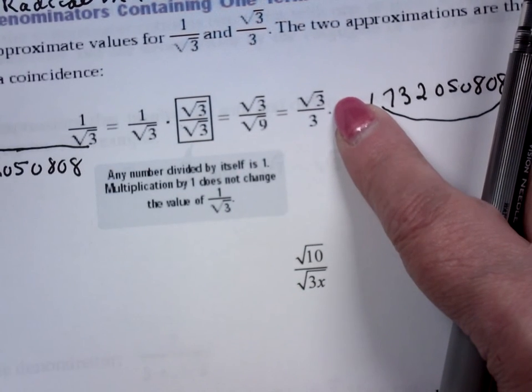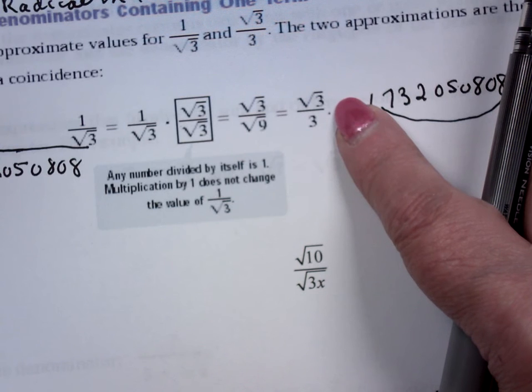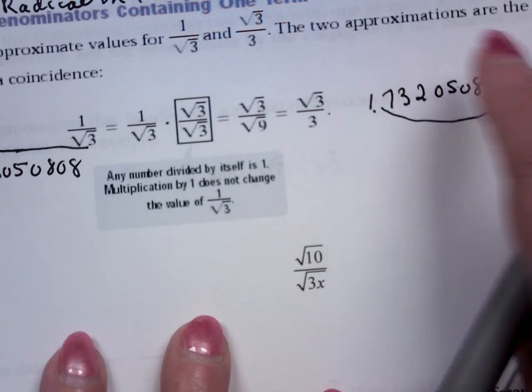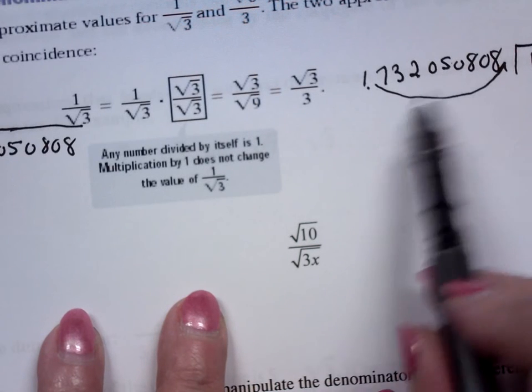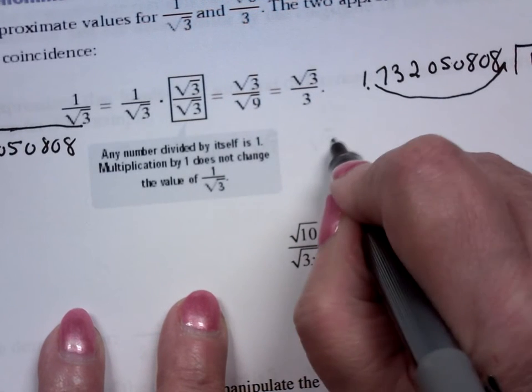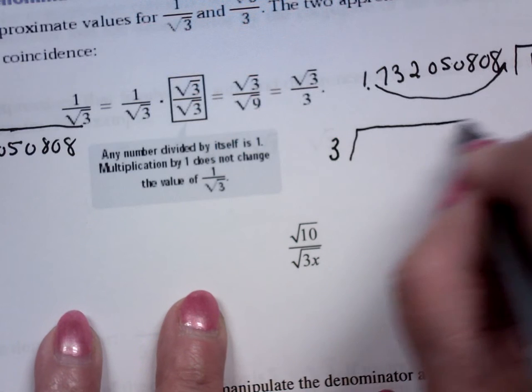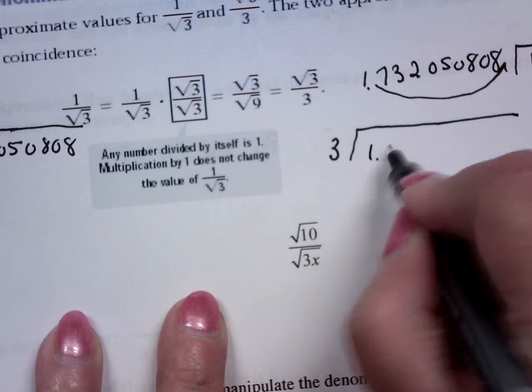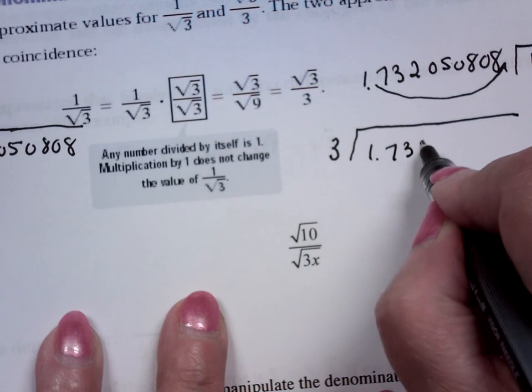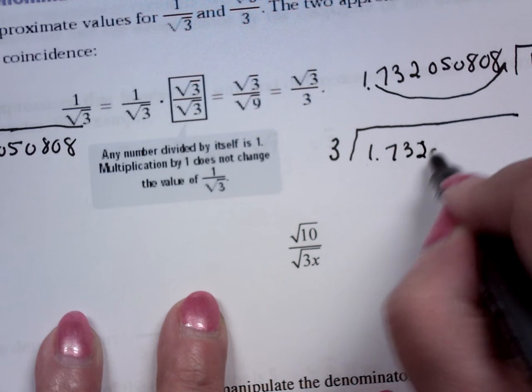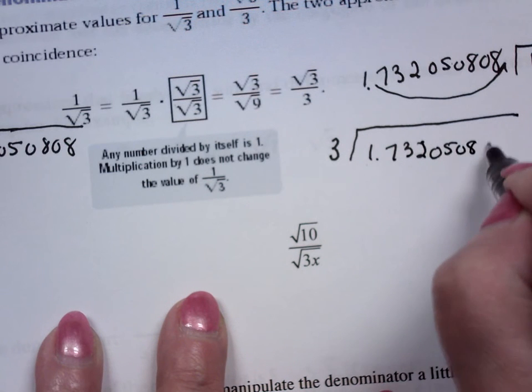Now if you're going to take trigonometry, you're going to certainly run into it there. And now instead of dividing by this horrendous decimal, it says now take 3 divided into 1.732050808.